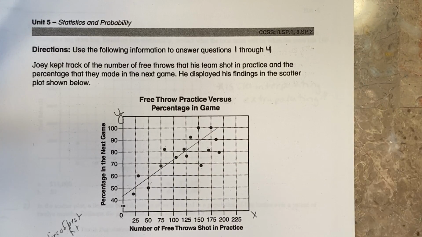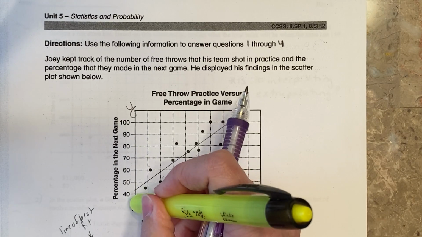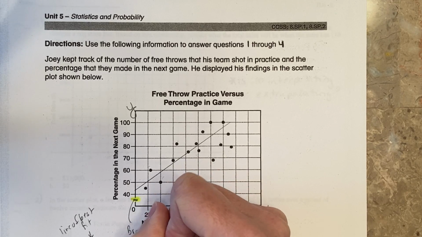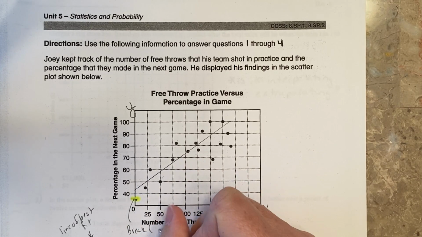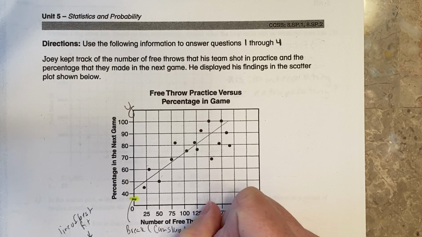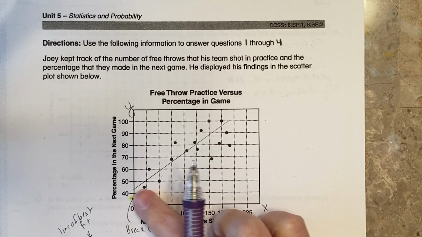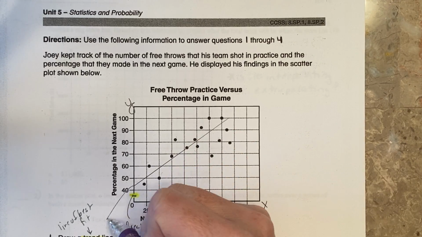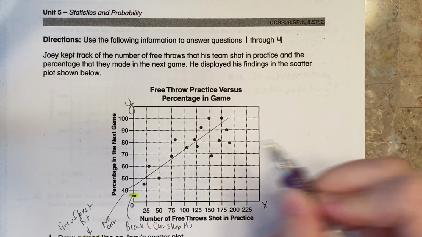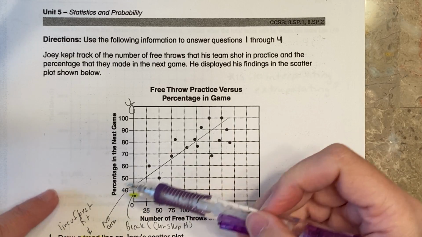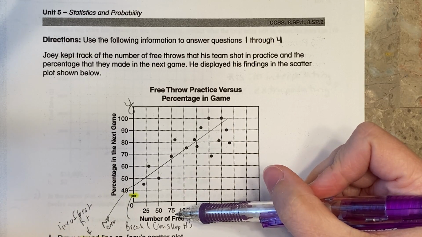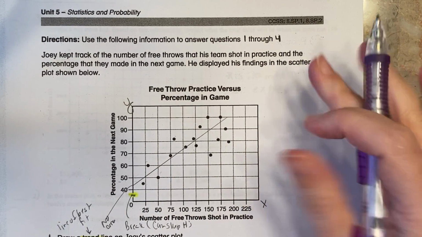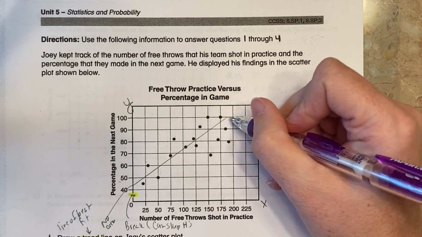Nice job. All right, so I want to point out a couple things. I want to point out this bacon looking thingy. That again is called your break. Each worksheet shows it differently, and that means you can skip those numbers. I also want you to notice the way that I just drew this. I didn't put any arrow over here at all, so no arrow. And that's real life. If you keep going this way, could you have a negative number of free throws? No. Could you have a negative percentage? No.